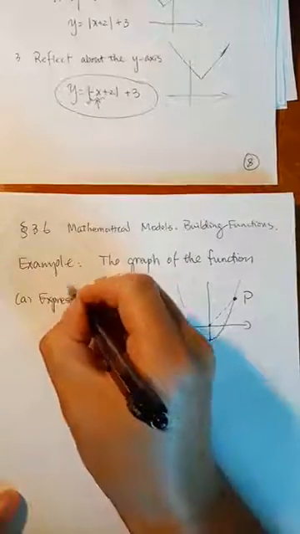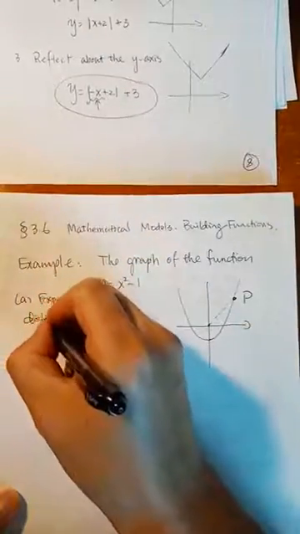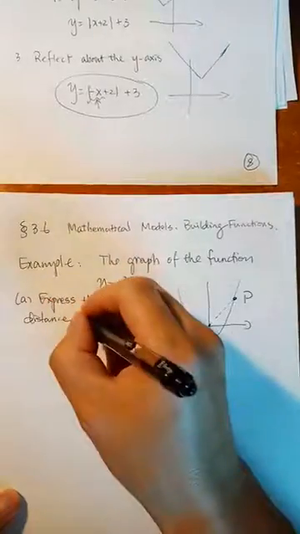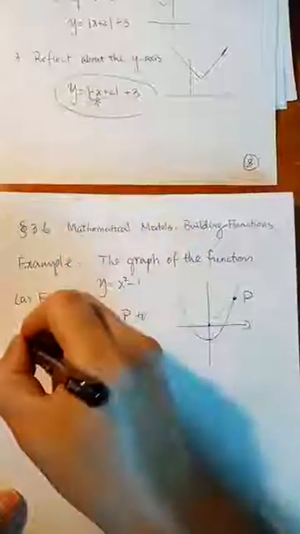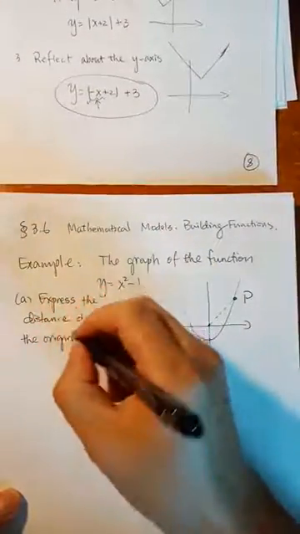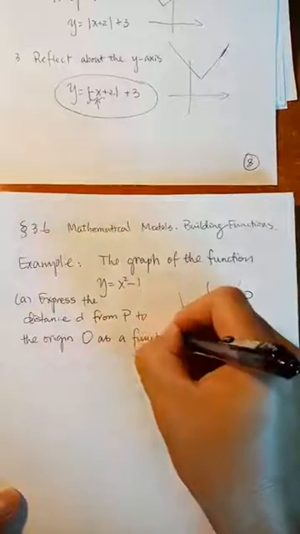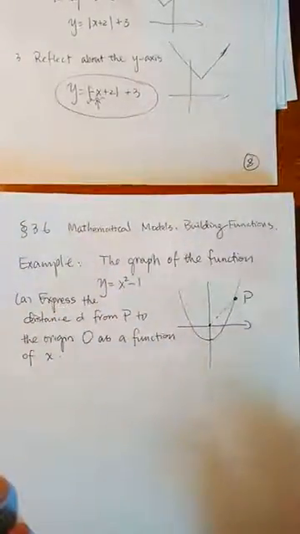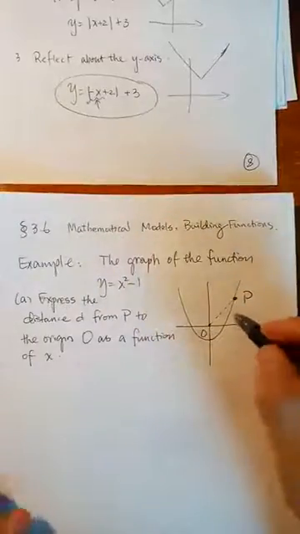The first question, express the distance d from P to the origin O as a function of x. Okay, express the distance d from P to the origin O as a function of x.